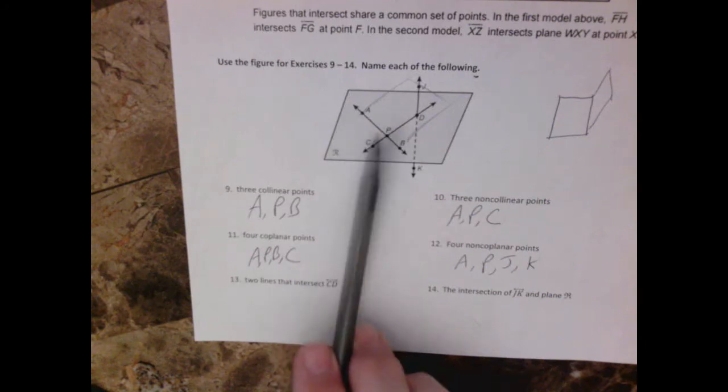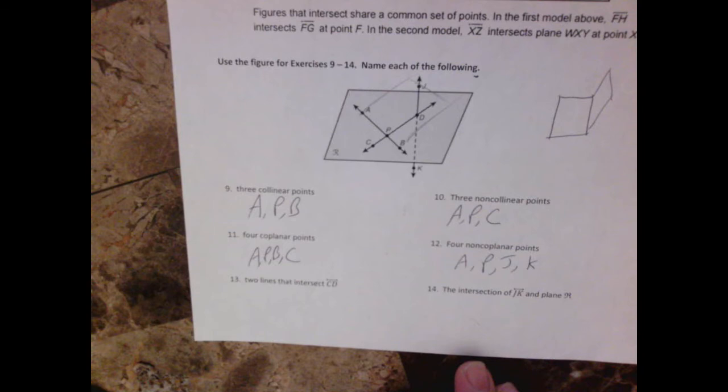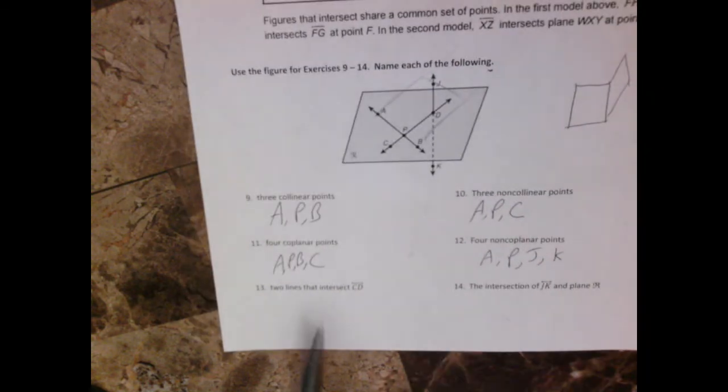So if you're trying to pick non-coplanar points, try to imagine that there's no plane whatsoever that could be drawn through them. So that's why I picked A, P with J and then K, because that would be two completely different planes.